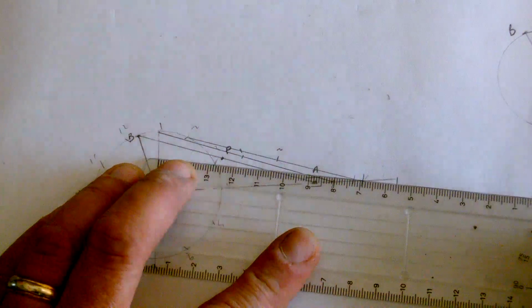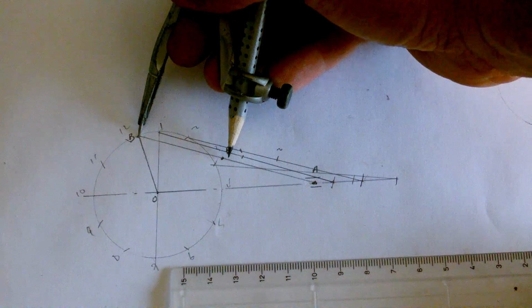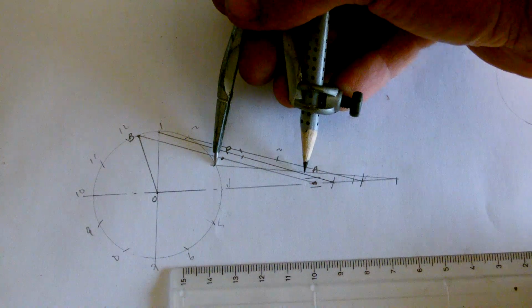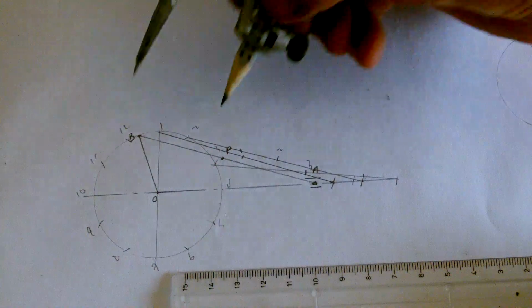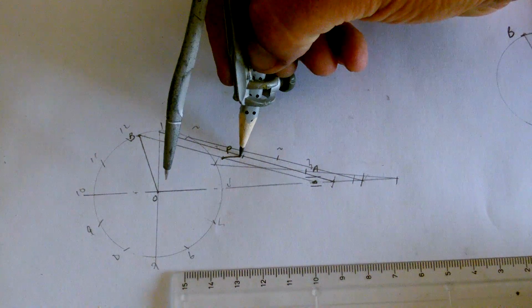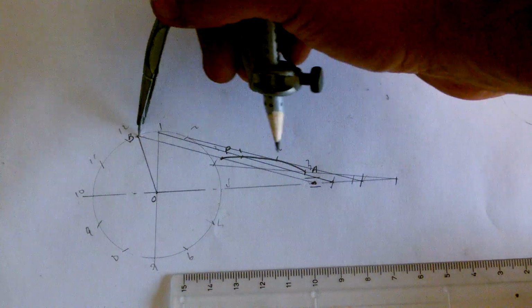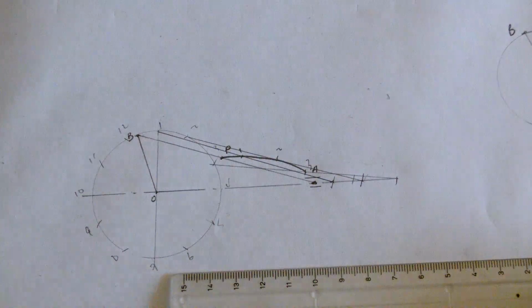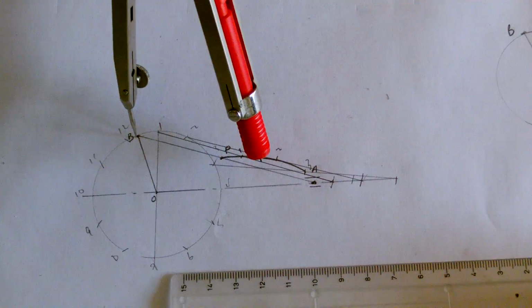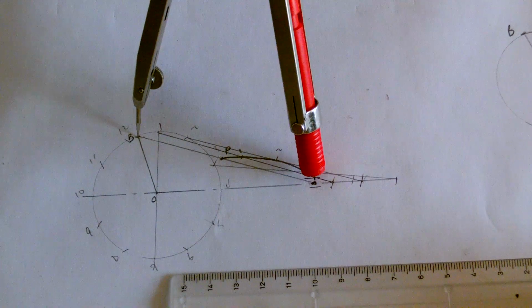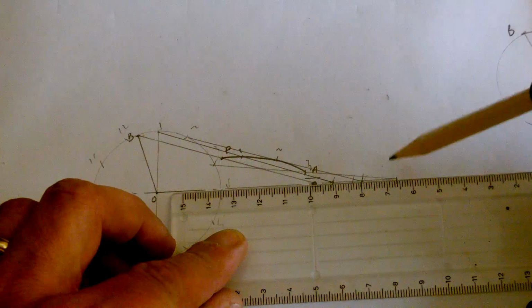That's point 3, and you keep going like this for all 12 points. Again, the distance from B to P, taking from number 3 to my new line, and that's number 3. My locus so far is this curve. It would be a good idea to have two compasses. With one you can measure and leave it open the length of AB, and the other the length of BP.